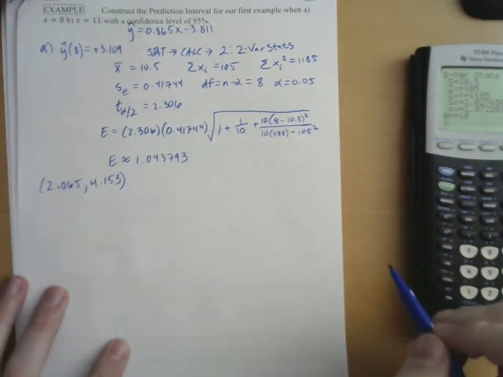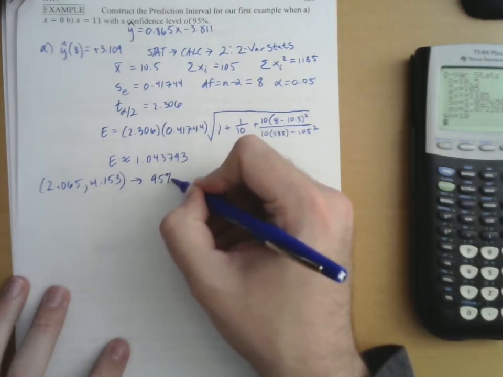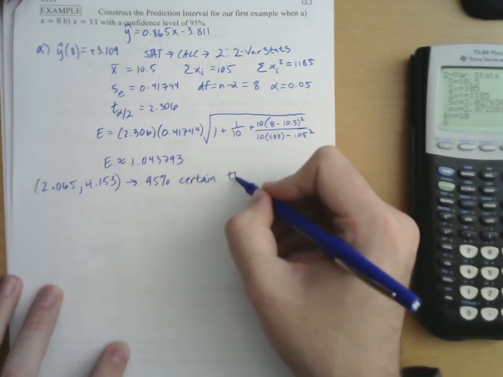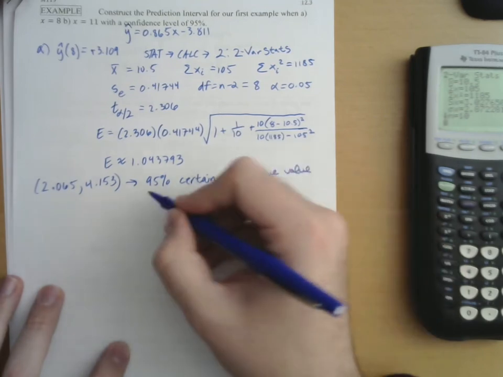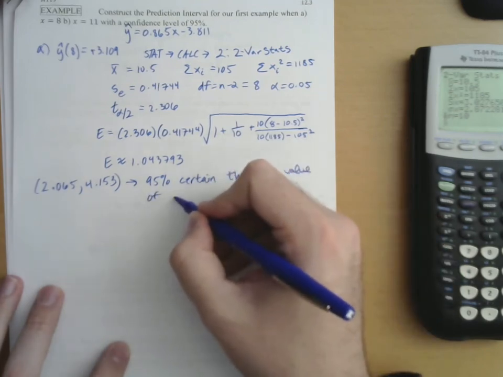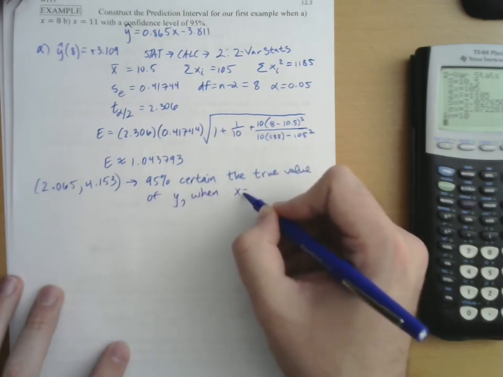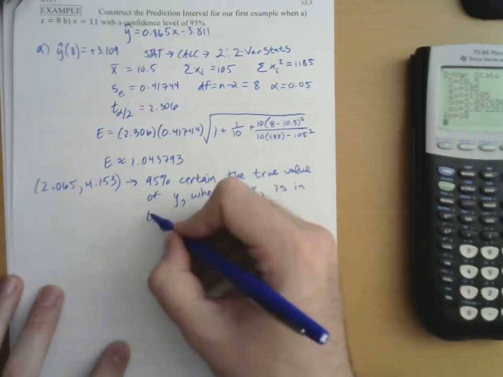And so this is a confidence interval. Remember, we always interpret our confidence intervals. So we are 95% certain the true value of y when x equals 8 is in this interval.